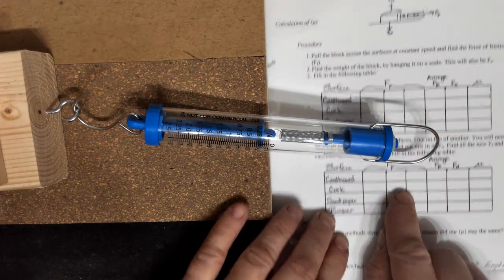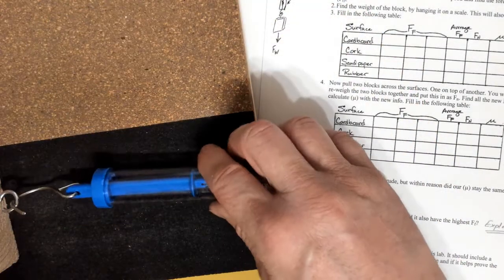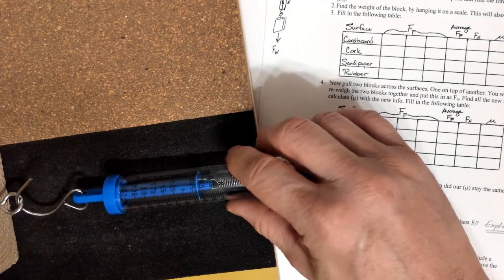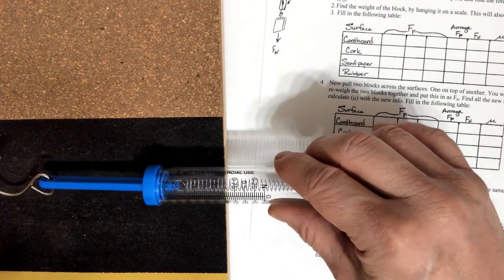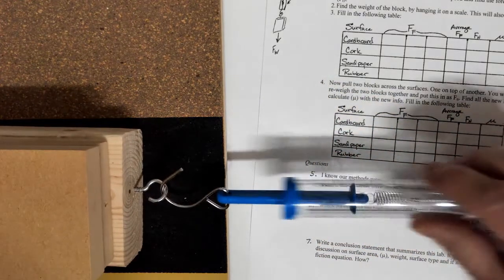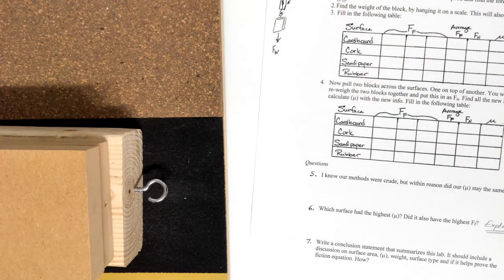Let's do the sandpaper now. Here we go. We have the sandpaper, and we're going to pull it across. So here we go. Ooh, that's swimming. Oh, it maxes that one out. So I've got to change to a different scale, and this one goes from 1 to 5 newtons. That was way up above 1 newton.